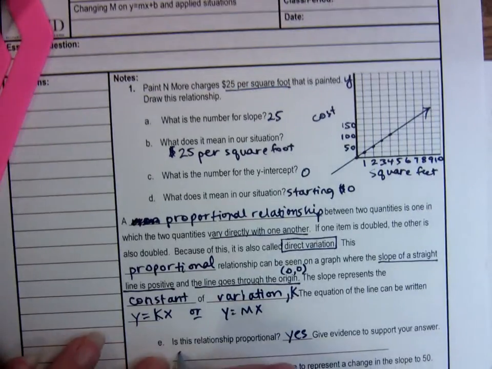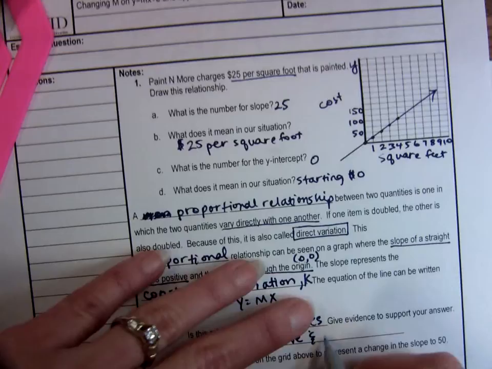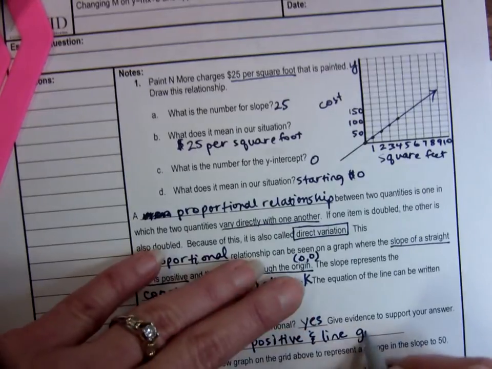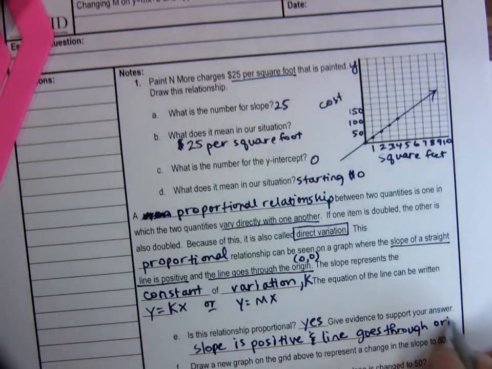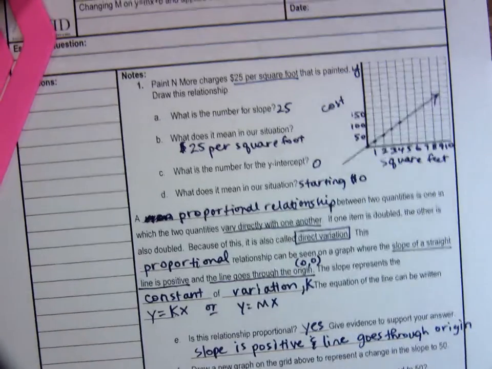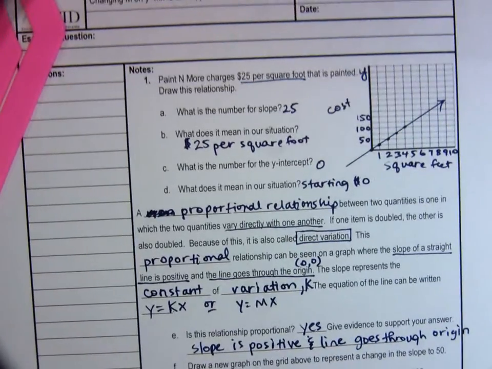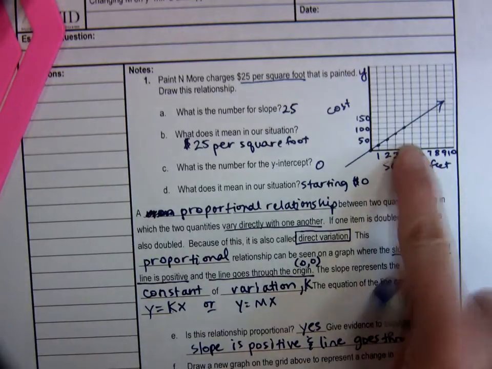The slope is positive, and the line goes through the origin. So when the slope is positive and the line goes through the origin, it is a proportional relationship. And so this one does that.